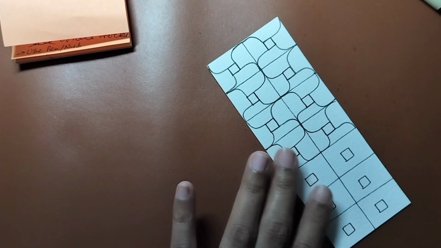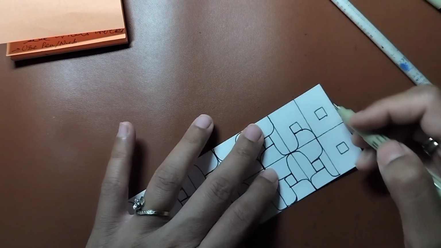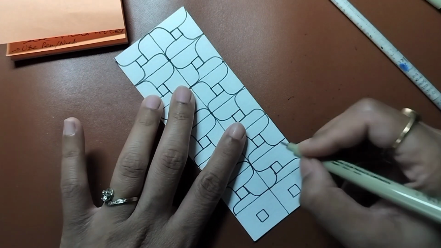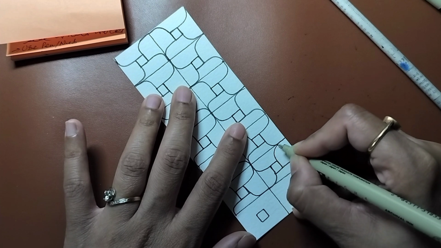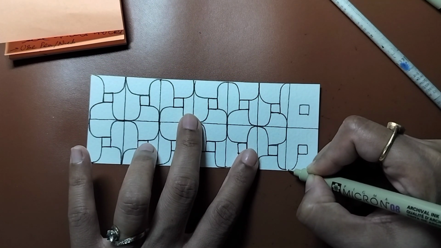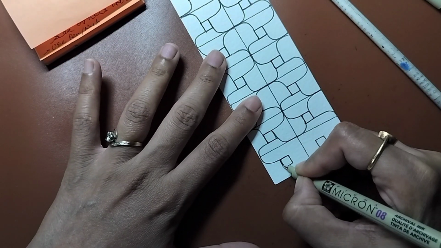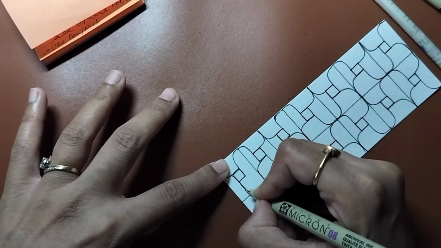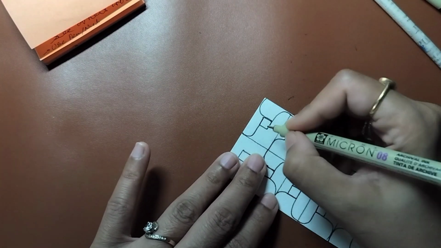Like this. Still working in the same fashion. Take your time. Again you have to complete this U. So start like this. All will turn in the same direction, either left or right.